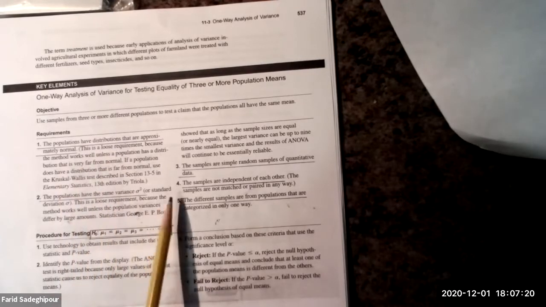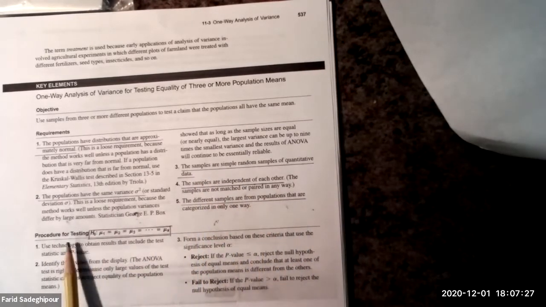And there are some conditions. I put the conditions: the populations have distributions that are approximately normal, the populations have the same variance, and the samples are simple random samples, independent, and so on. But the null hypothesis is this one. This is the one that you need to remember. H0 depends on how many populations you have. Our H0 is they all are equal, they all have equal means. All populations have equal means.